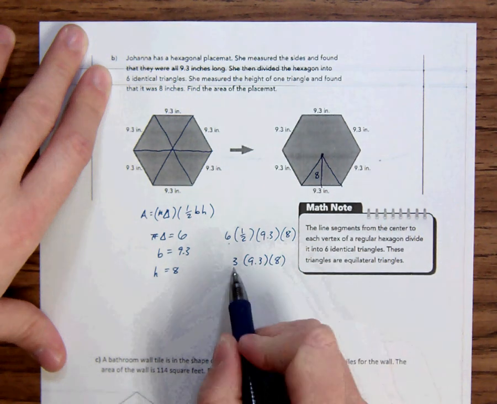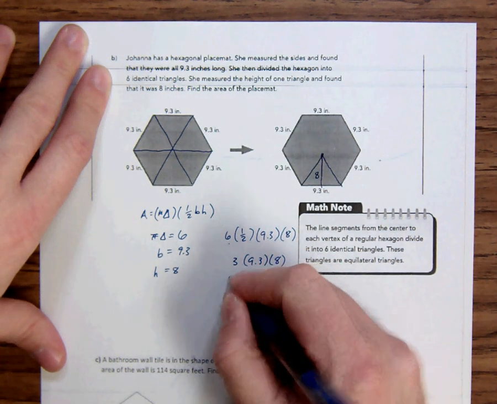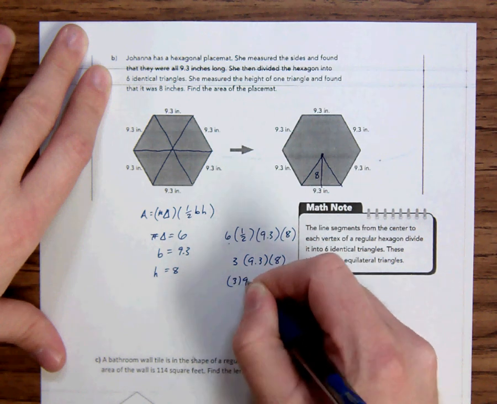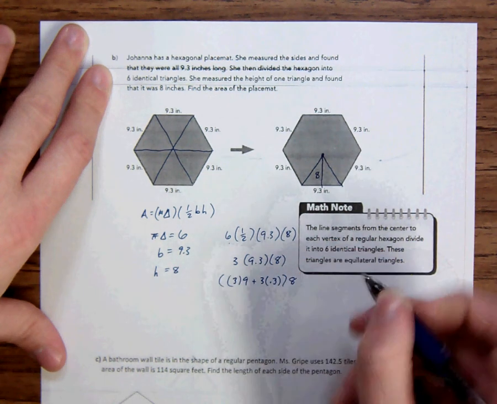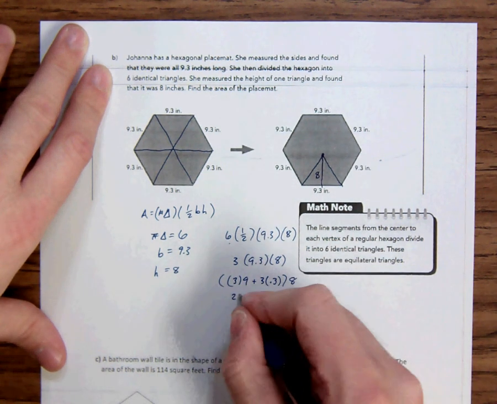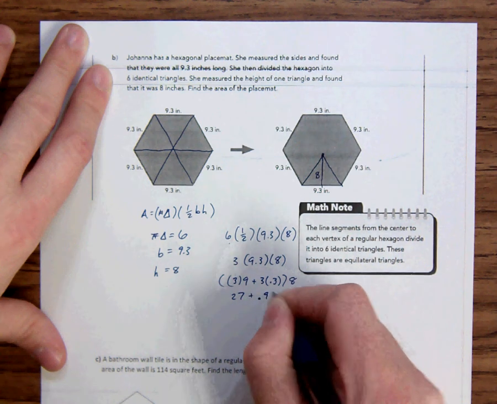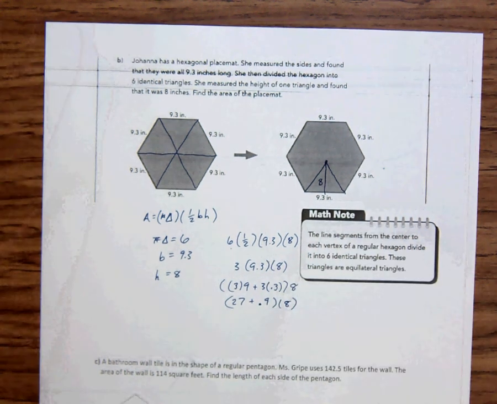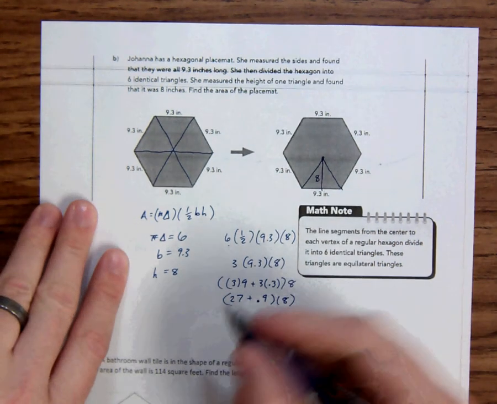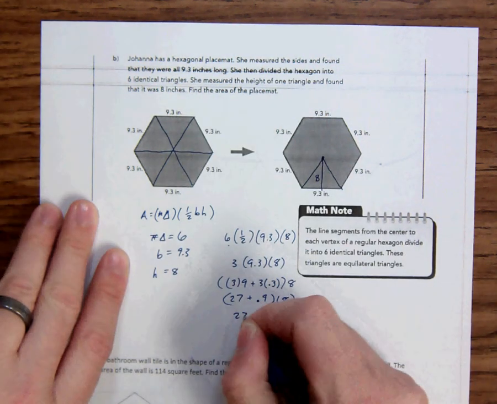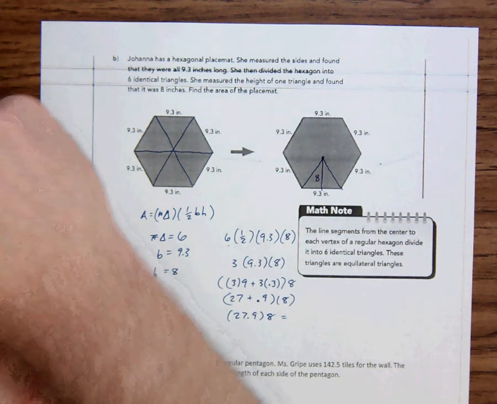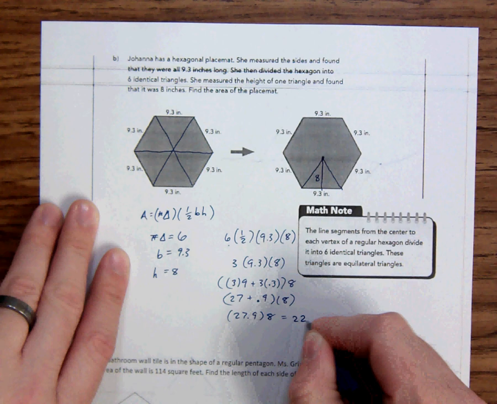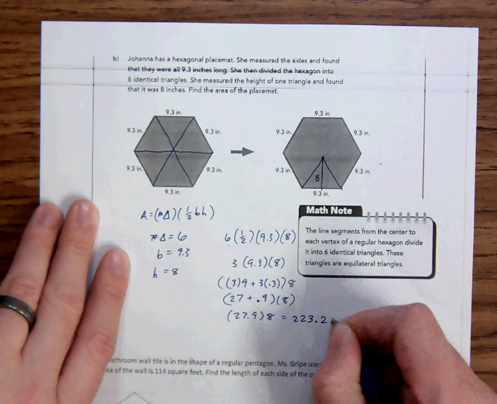3 times 9.3, well, that's 3 times 9 plus 3 times 0.3, and then times 8. 3 times 9 is 27 plus 0.9, which is 27.9. And 27.9 times 8 is 223.2, and that's inches squared.